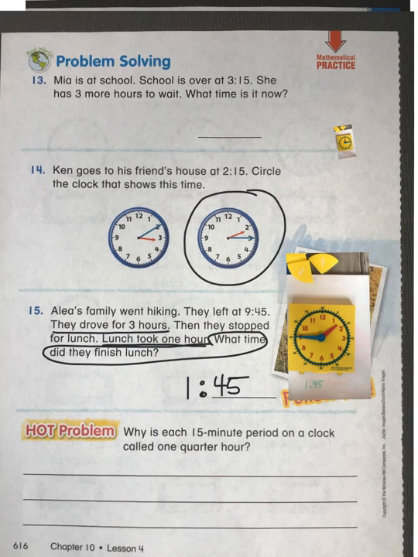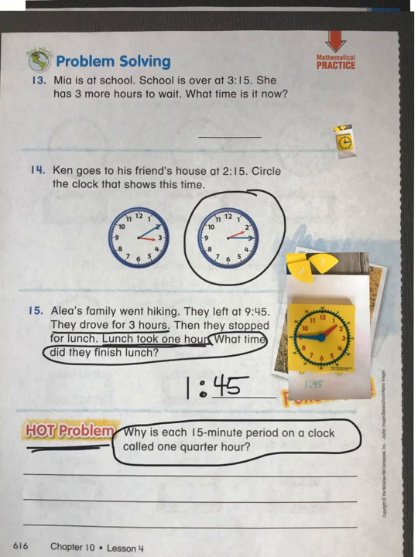Okay, for our hot problem, I just want you to go and ask or tell anybody in your house or grandma or grandpa, whenever you see them, why is each 15-minute period on a clock called 1/4 hour? Okay, so if you remember from the first part of our lesson, we talked about the clock and how it was broken up into 4 quarters. Okay, so go tell somebody why each 15-minute period on a clock is called 1 quarter.